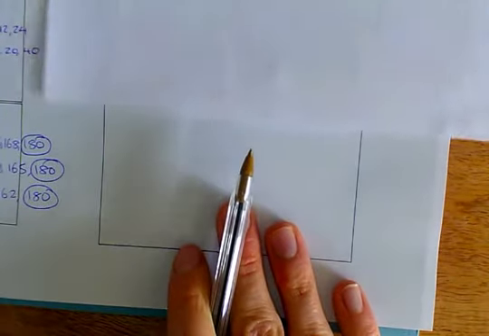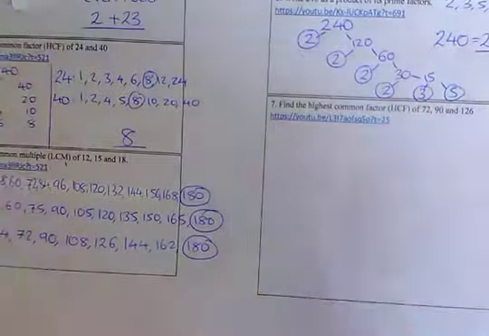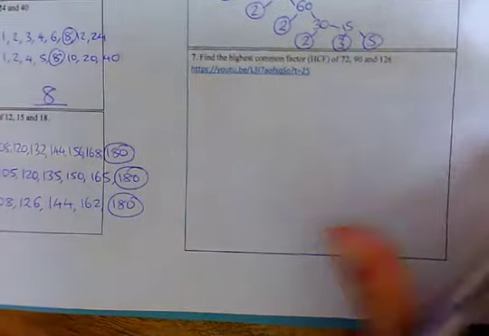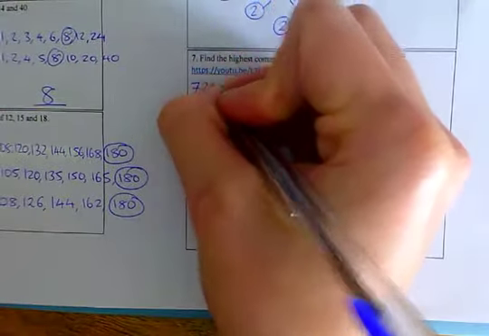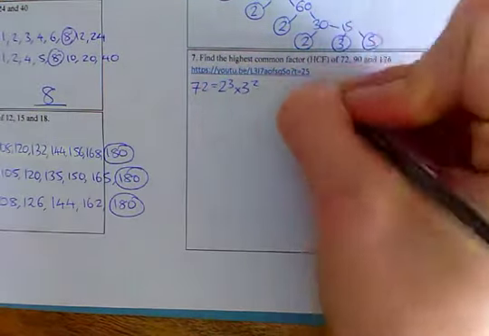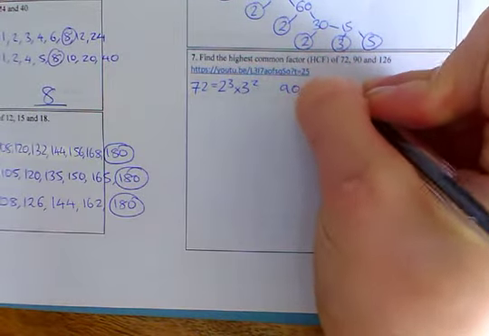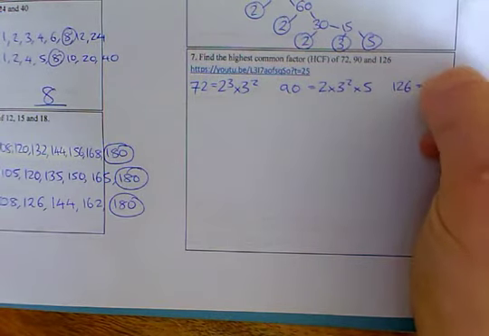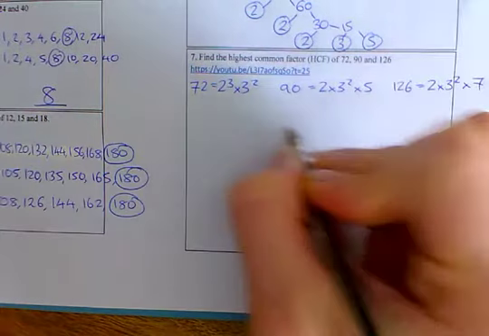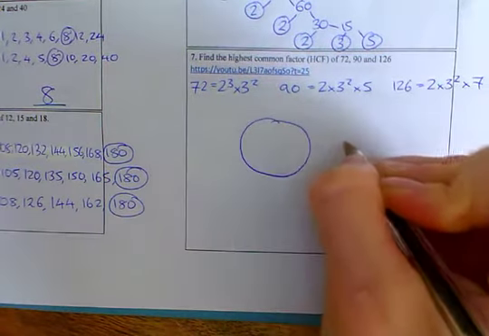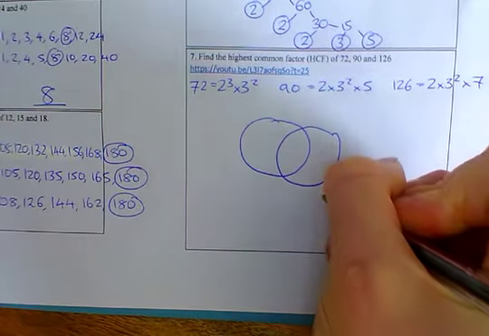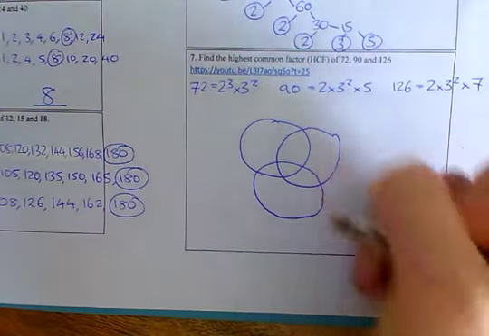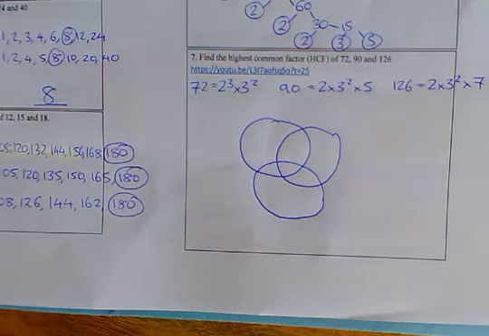Okay, so if we just copy out what the prime factors of each of those numbers were, we've got 72 is equal to 2 cubed times 3 squared, 90 is equal to 2 times 3 squared times 5, and 126 is equal to 2 times 3 squared times 7. Now if I draw a Venn diagram, you need to make sure that there's a part where all 3 of these values are overlapping. And in the middle, we can put the values which are common to all.